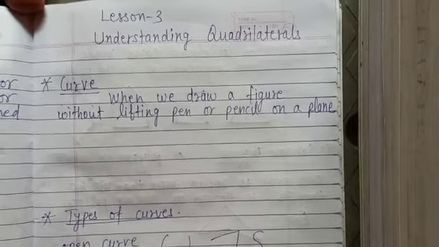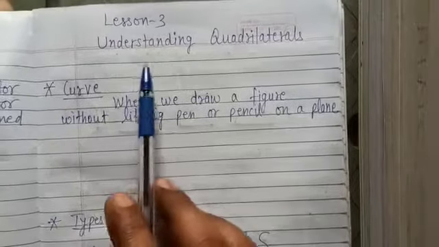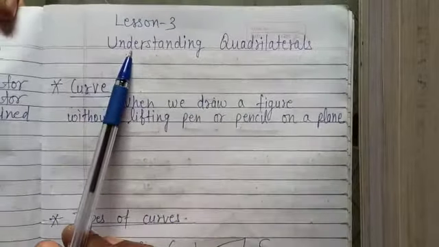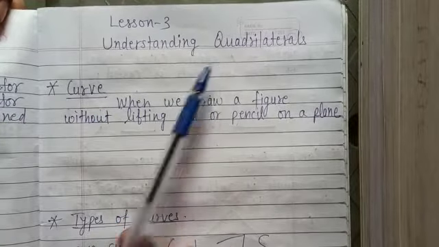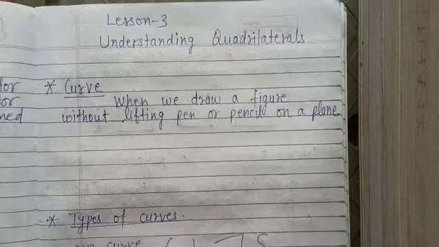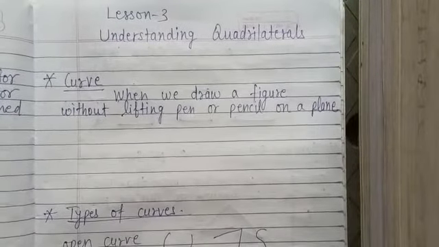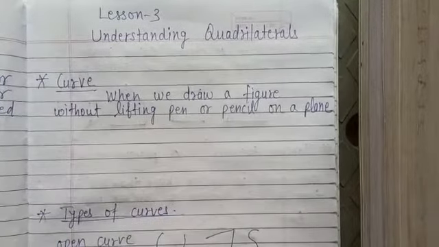Hello students, today we are going to start lesson number 3, understanding quadrilaterals. This is the very first chapter in the geometry section which we are going to start today. So the very first topic in this chapter is curve. What is a curve? First we will understand the definition and then I will make you understand giving some examples.